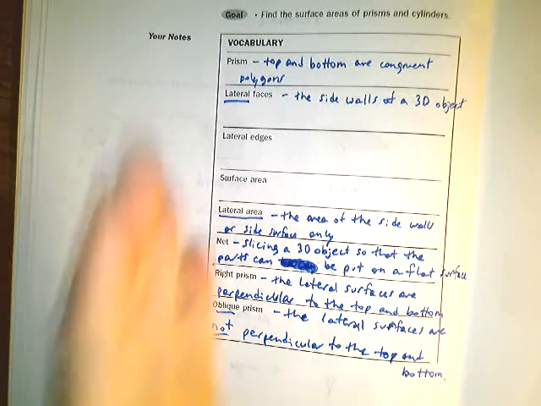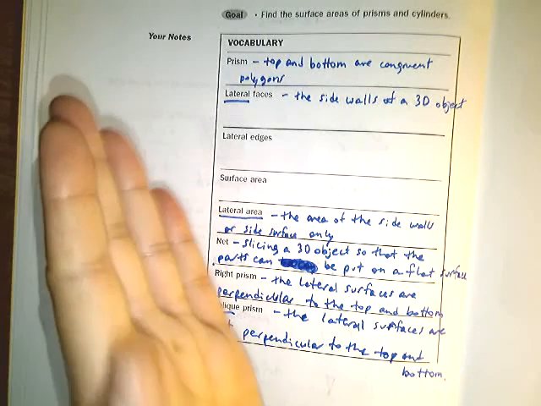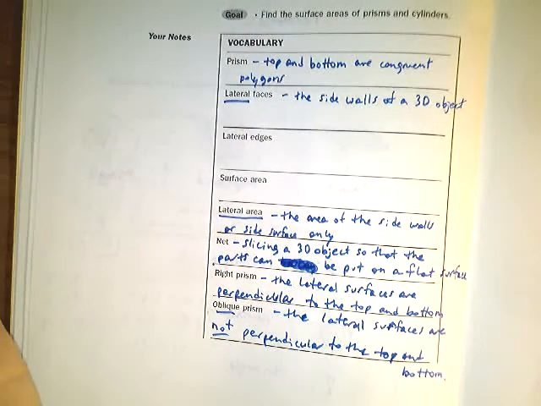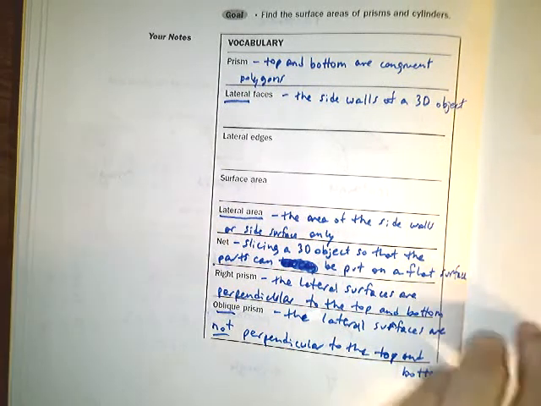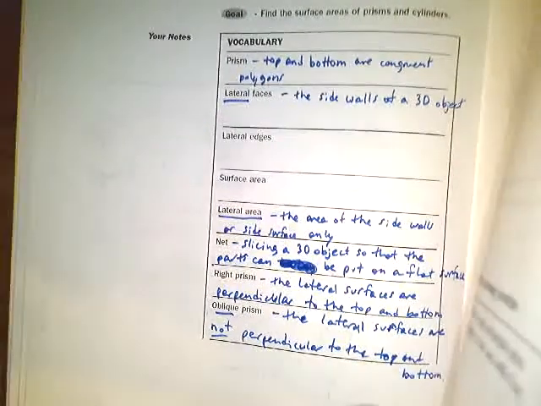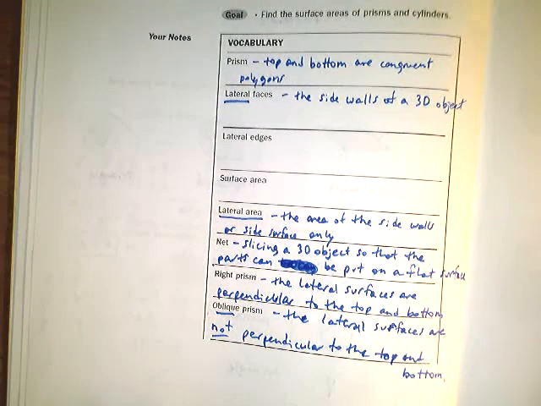So it's basically a shape that looks like it's hanging off to one side. It's like tipping, like the Leaning Tower of Pisa. That's an oblique prism. I don't know if there's any pictures of that here. Nope, I don't see any in this section. Okay.